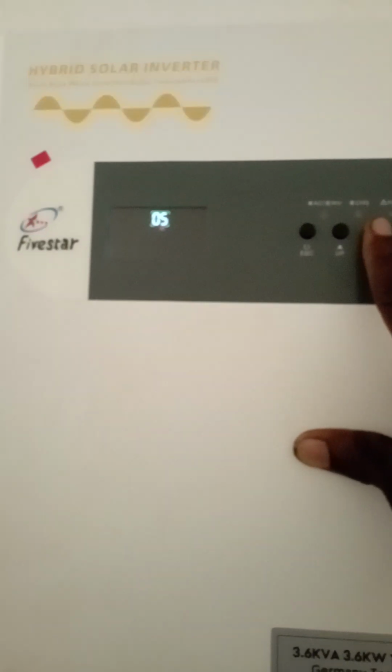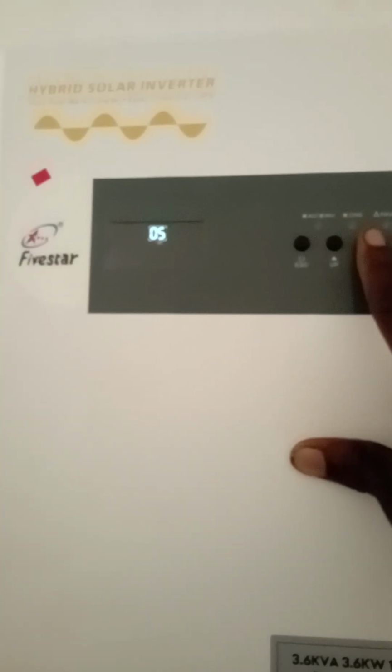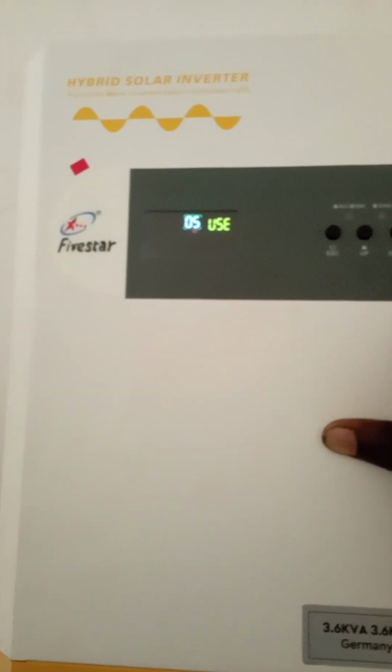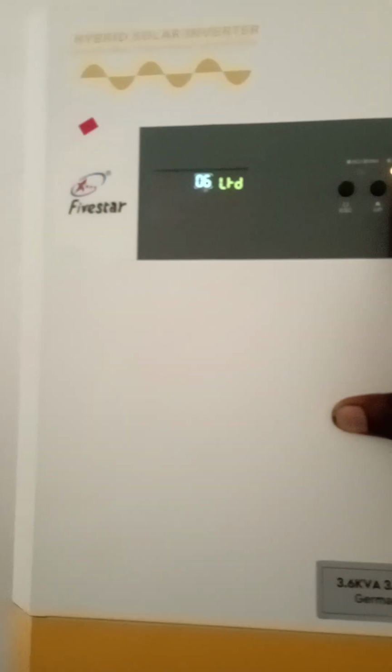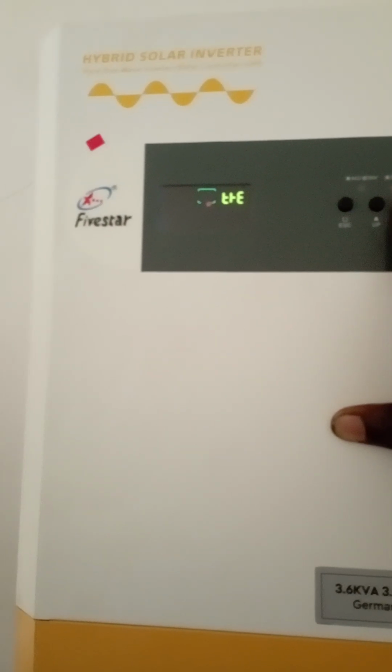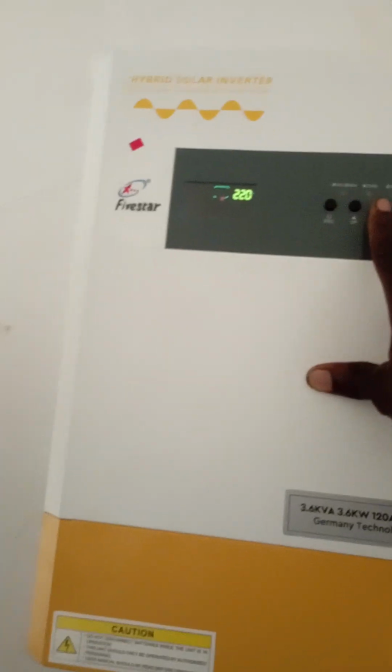When you click like this, you can select any battery of your choice. You see gel, lithium battery, AGM. Now we are using user, so this is where I select user. After setting that, you go to where it says the bulk charging.